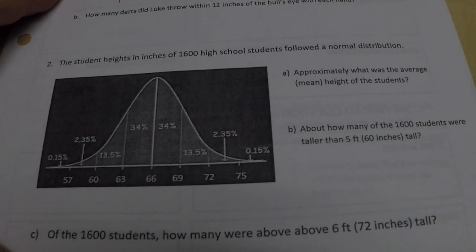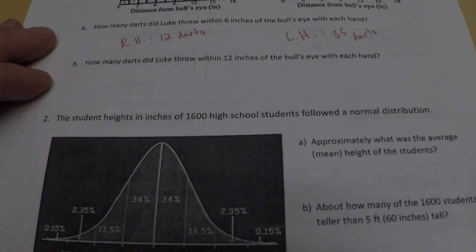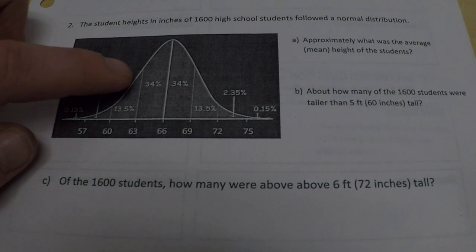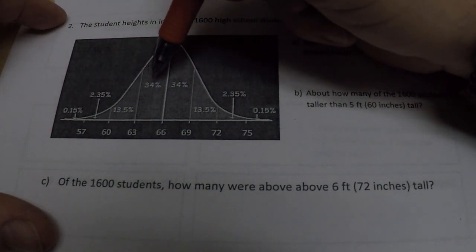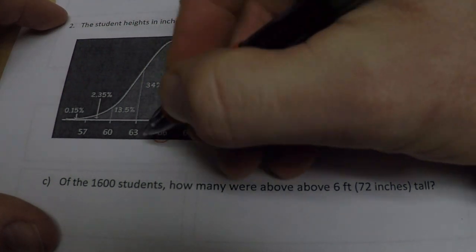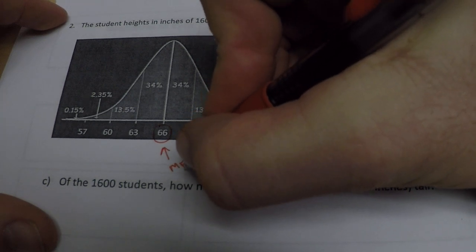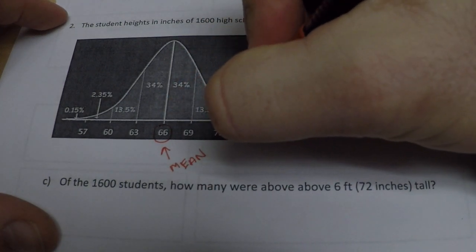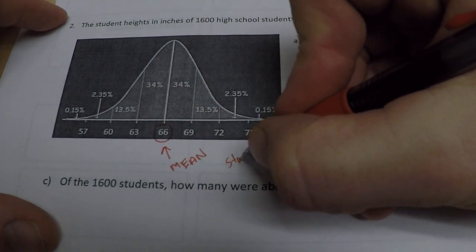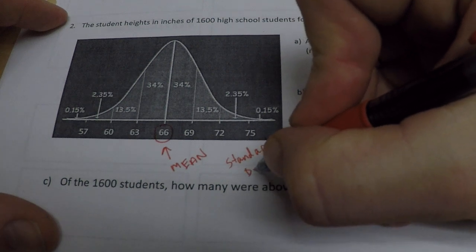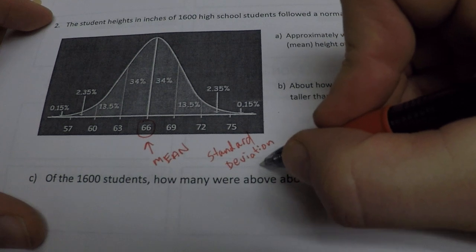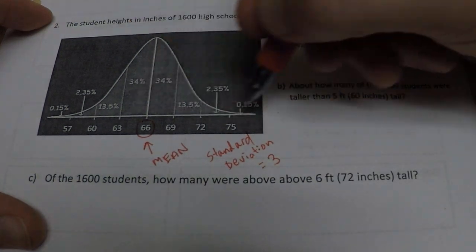Down here, instead of analyzing a histogram, like up here, these are histograms, this is a normal distribution curve. So this is a bell curve. Notice that the percents on here are always the same. It's the numbers on the bottom that change. The middle number, that is always the mean. And whatever you're adding by is your standard deviation. So 66 to 69 is up by 3. So the standard deviation must be equal to 3 because we're going up by 3.